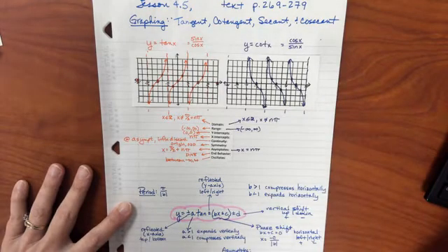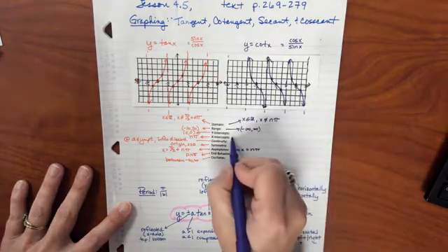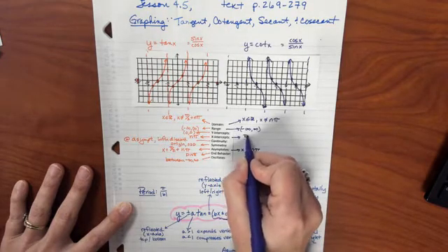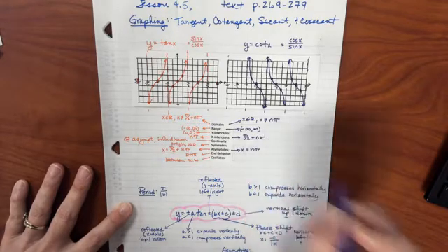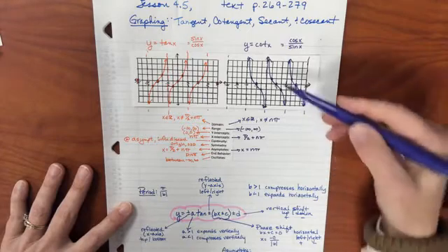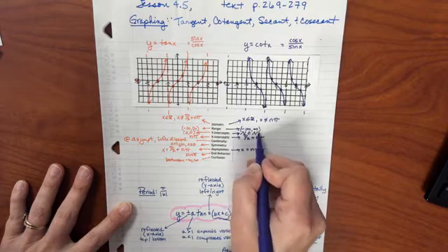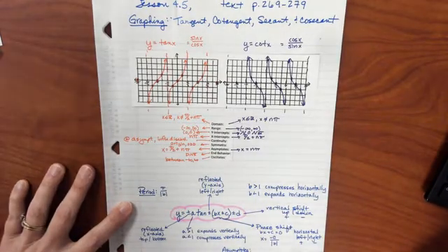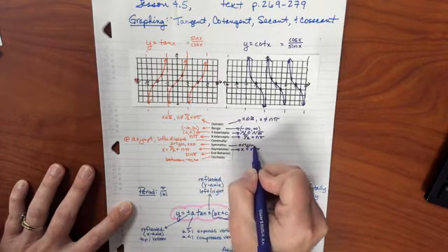Our x-intercepts, where it intercepts the x-axis, are now multiples of pi over 2. Right? So they're at pi over 2 plus some multiple. Y-intercepts, you don't have any. None. Symmetry, you are still symmetrical to the origin. Still odd.